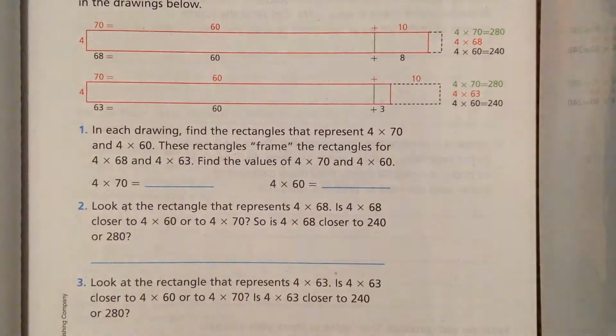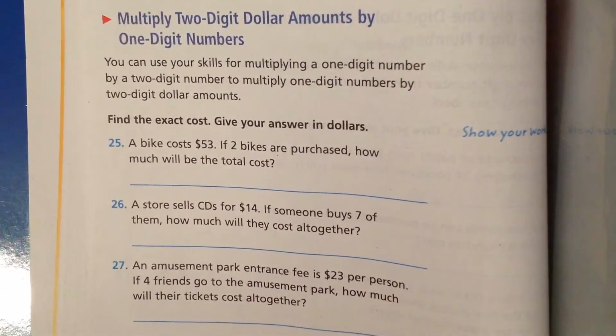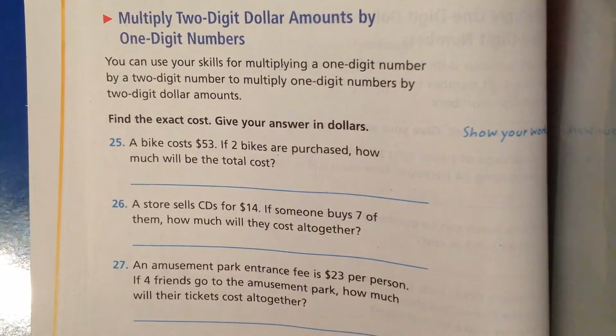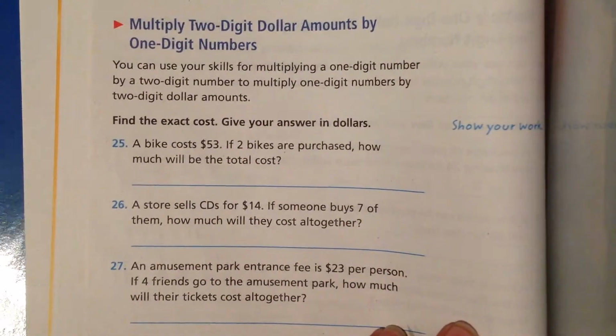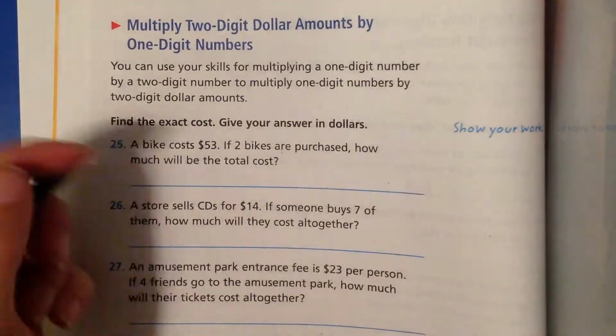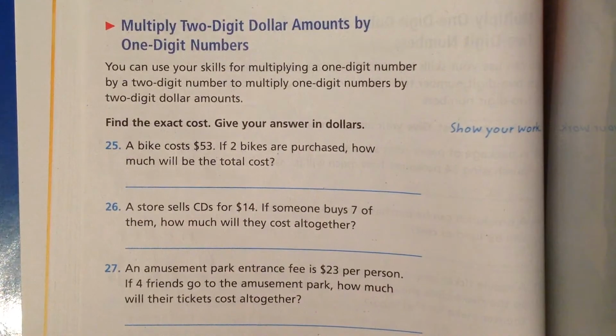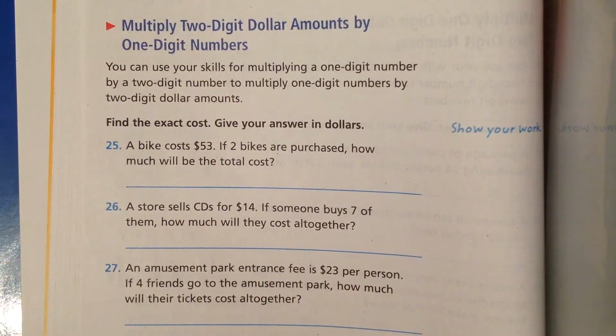Go ahead and turn the page. We're now going to look at multiplying two-digit dollar amounts by one-digit numbers. It says find the exact cost. Give your answers in dollars. Question 25. A bike costs $53. If 2 bikes are purchased, how much will be the total cost?